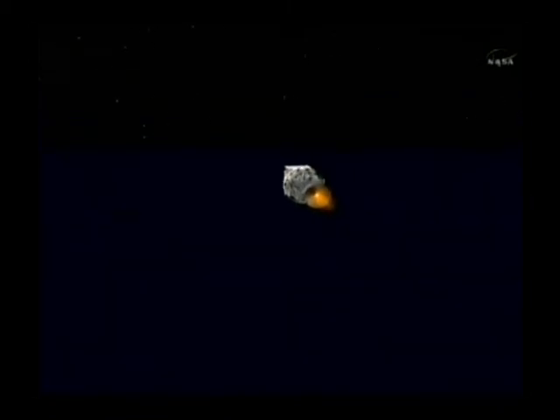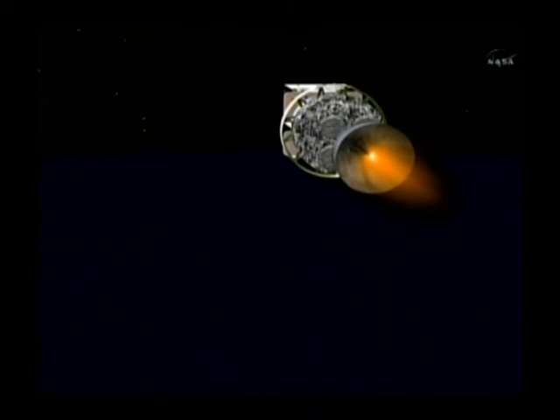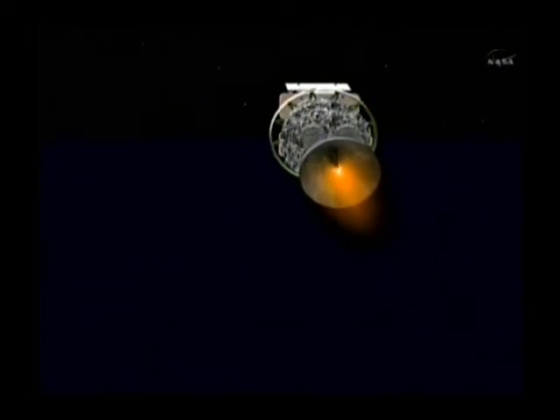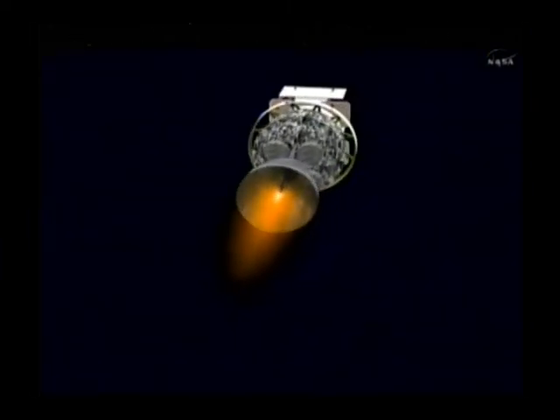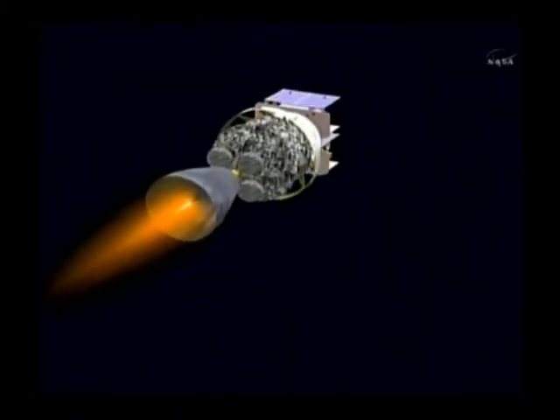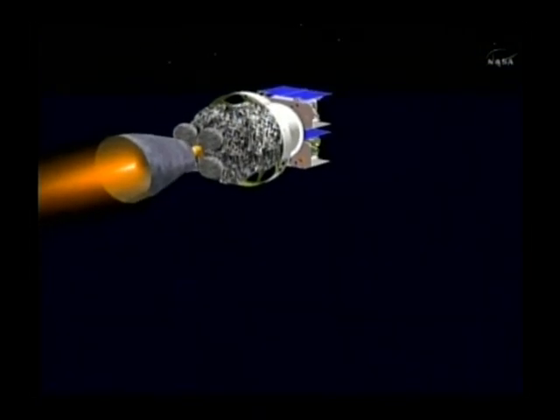4 minutes, 55 seconds. All looks good. Good engine control in the second stage. As we pass 5 minutes, 5 seconds, altitude now 80 nautical miles, downrange distance 504 nautical miles, velocity 15,135 miles per hour. 5 minutes, 15 seconds in.